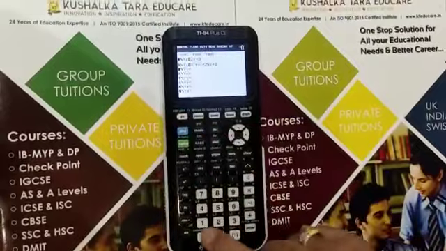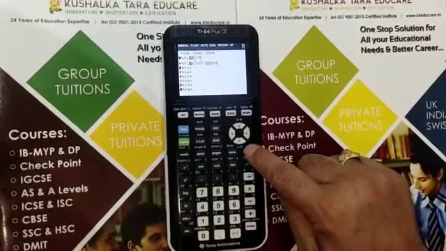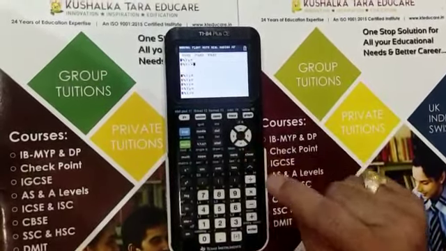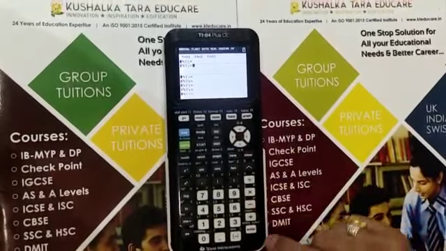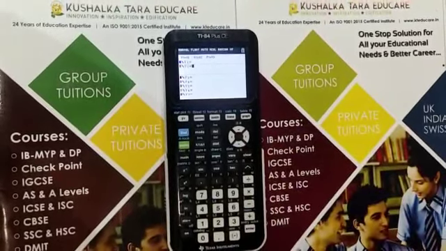If you want to erase it, go back and press the clear button. The equations get erased, press clear, and then you can enter other equations to go back to your graph plotting.